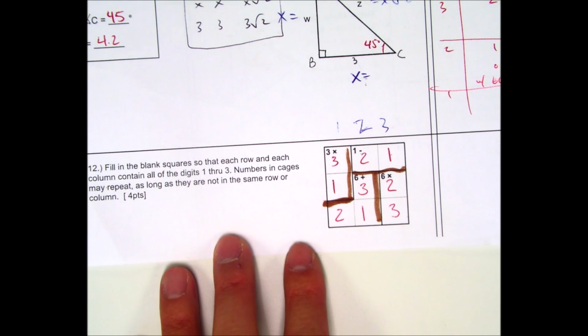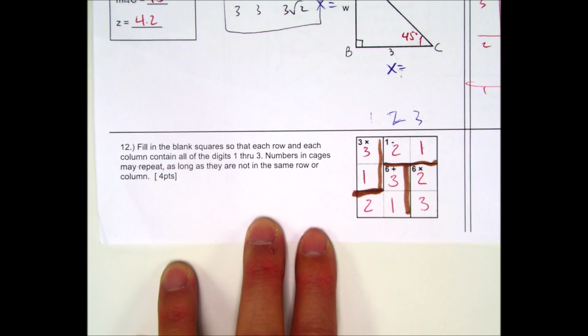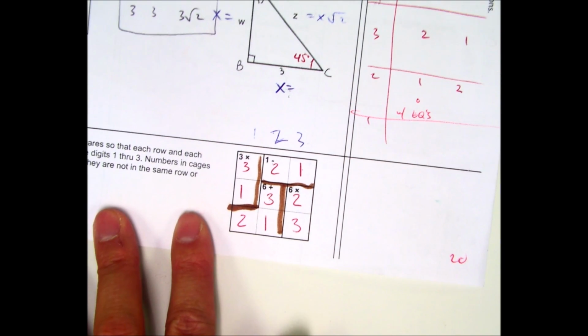And the last problem should have been easy points. That side was worth 20 points.